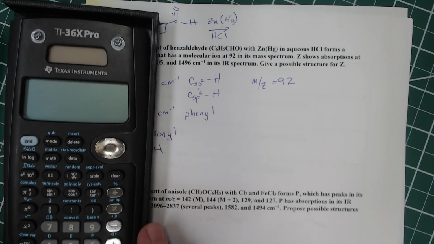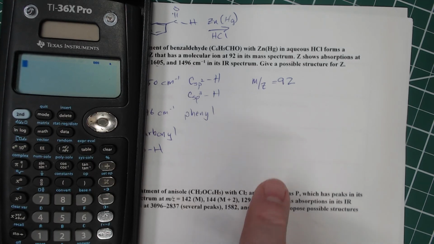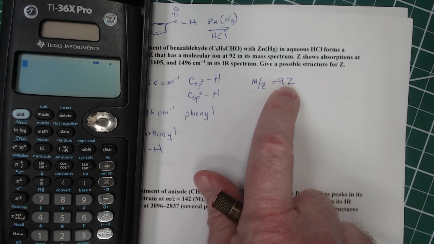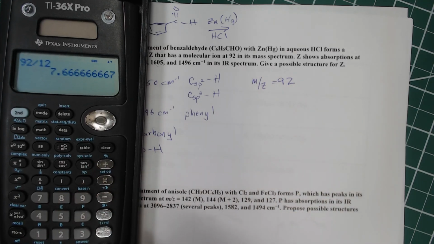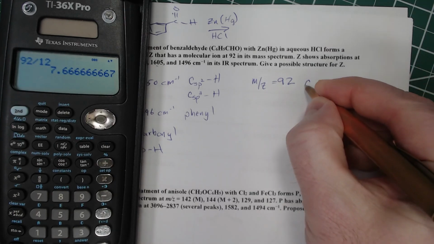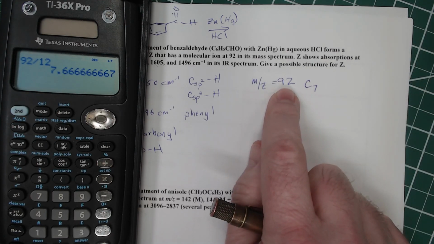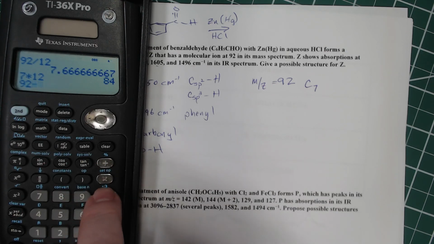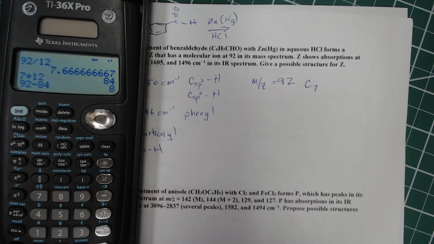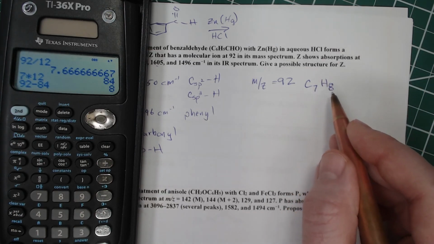All right, we'll break out our handy dandy calculator. Let's take 92 and divide by 12. So 92 divided by 12 gives us 7.6. So we could have C7, and then our remainder with this, so 7 times 12 is 84. So 92 minus 84, we have 8 hydrogens. So C7H8 is a possibility.